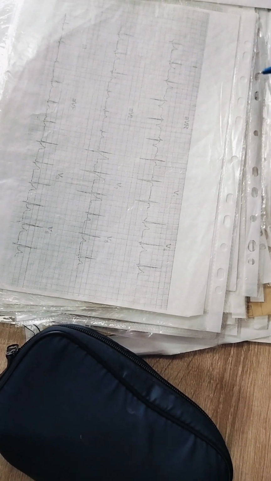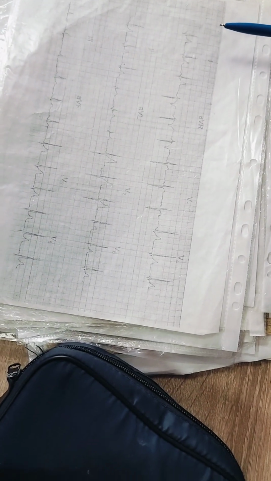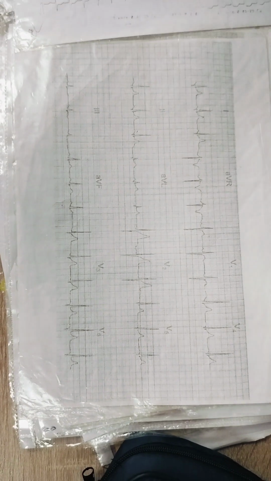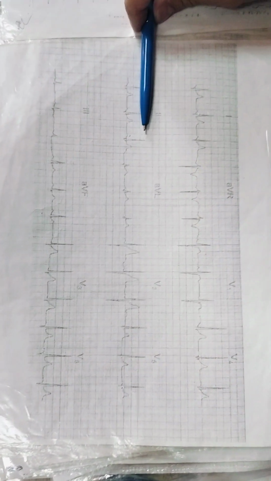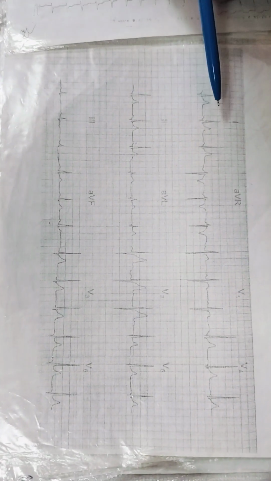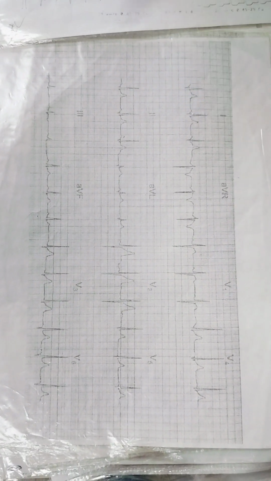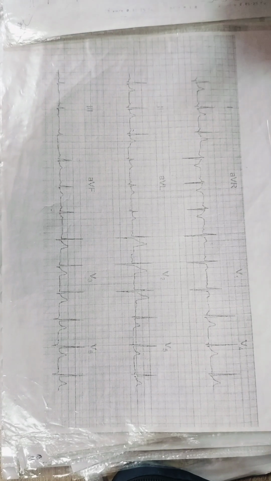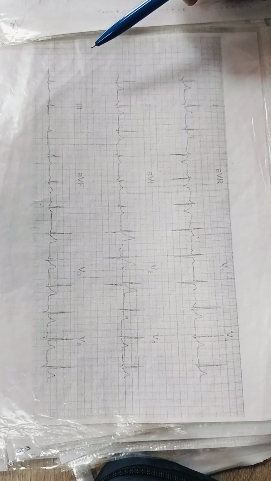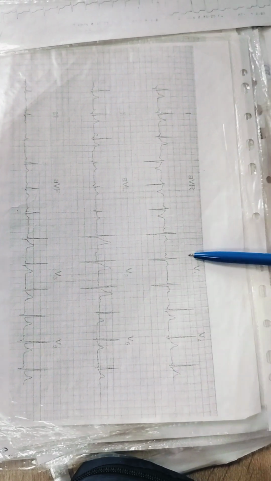Let's check this card. Electrical axis of the heart may be normal. Yes, yes. Yeah, it's normal. This one is the biggest. Rhythm is regular, rhythm is sinus, but look at these leads.